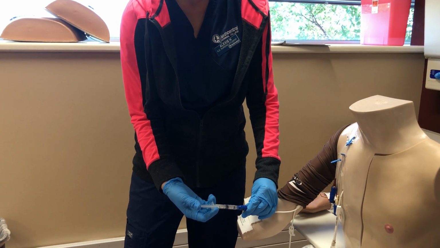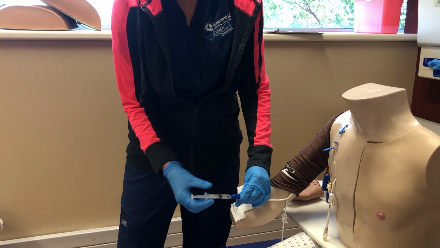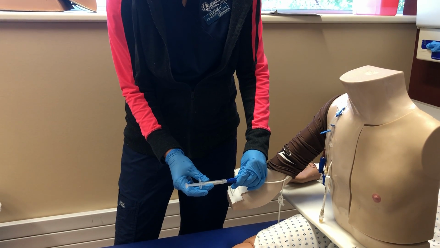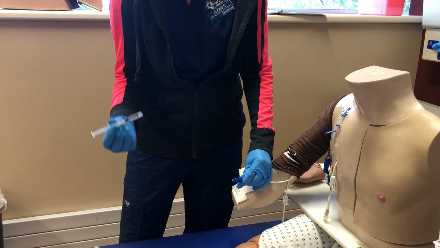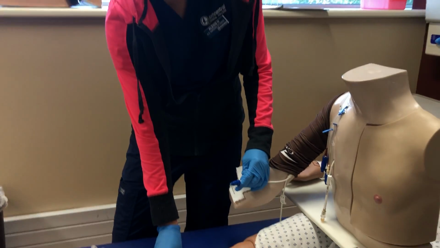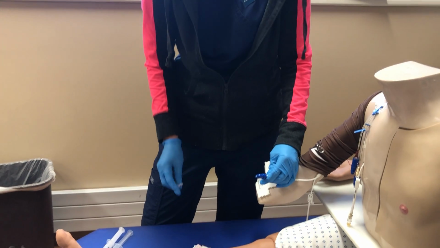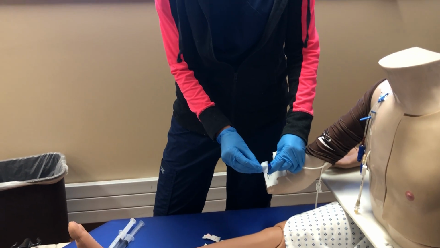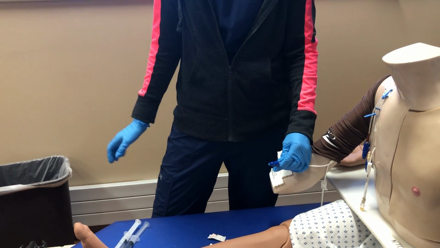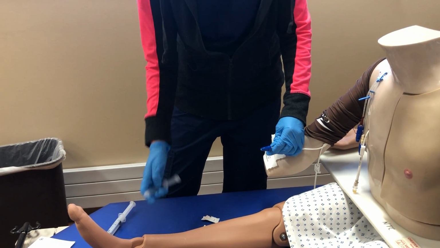Are you doing okay here? Yes? Okay, good. And then I'm gonna verbalize it. I would give that over 1 to 2 minutes. Then I would go ahead and discard this. Then I would grab my other alcohol wipe, and then I would swab 15 to 30 seconds, allow that to dry. And then I want to grab my other saline flush.